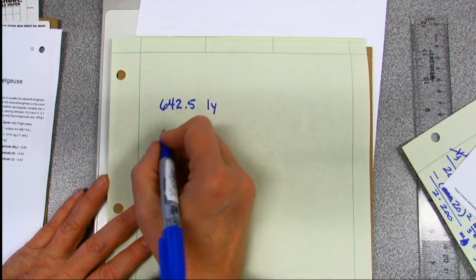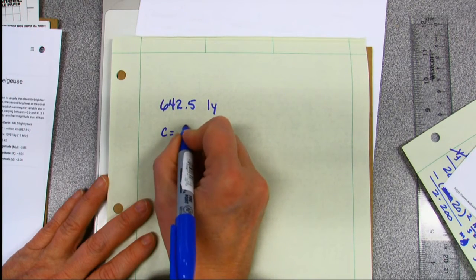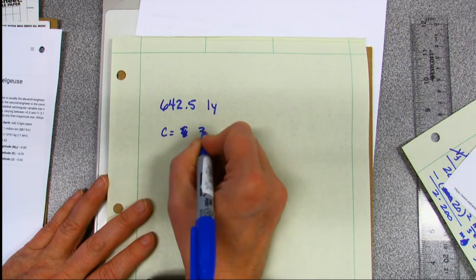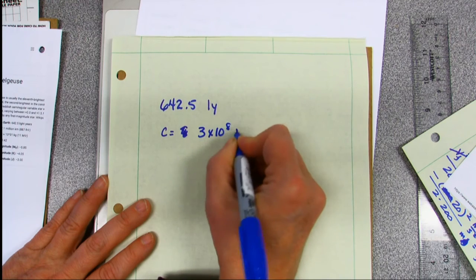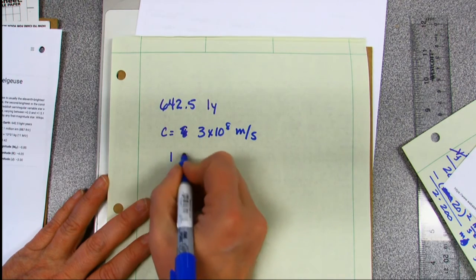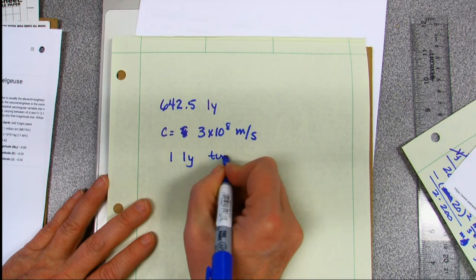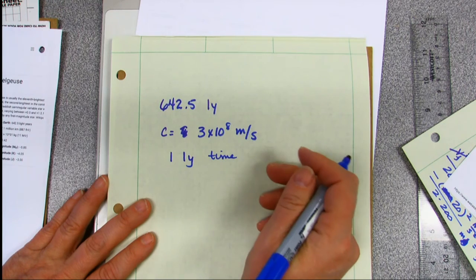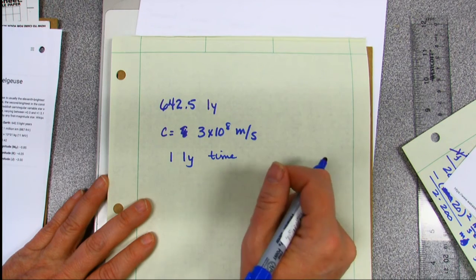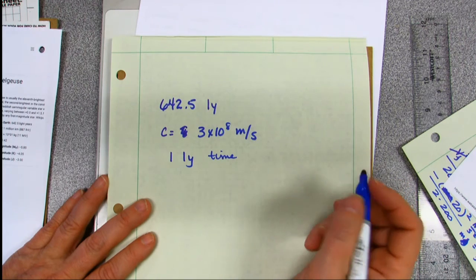And we know that the speed of light is equal to 3 times 10 to the 8 meters per second. So 1 light year is the distance that light travels in a year. So we want to know how many meters that is, okay?